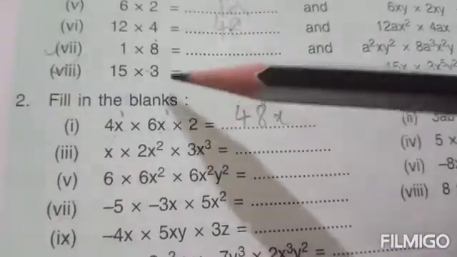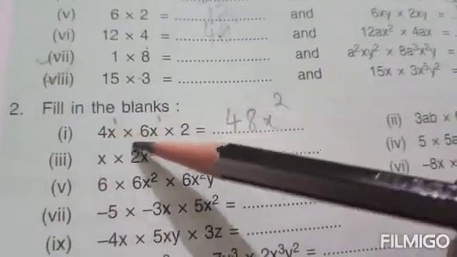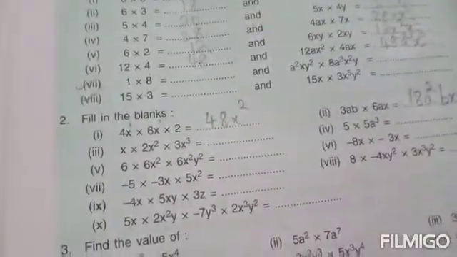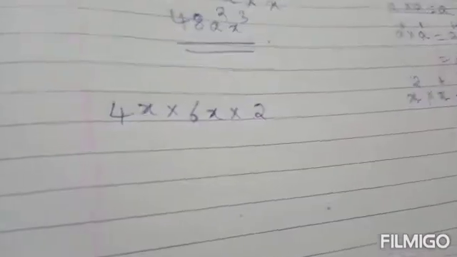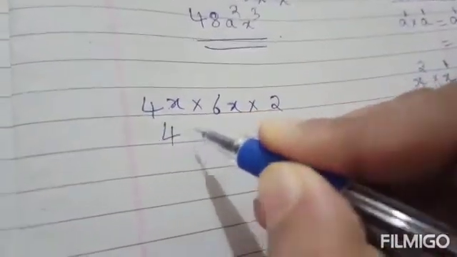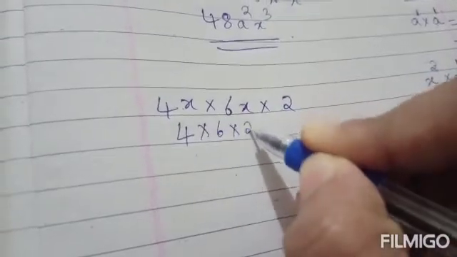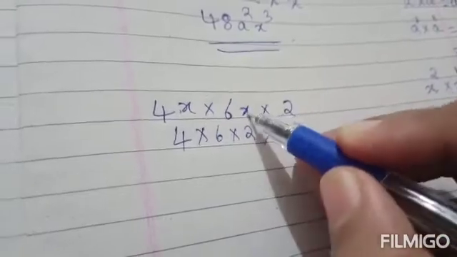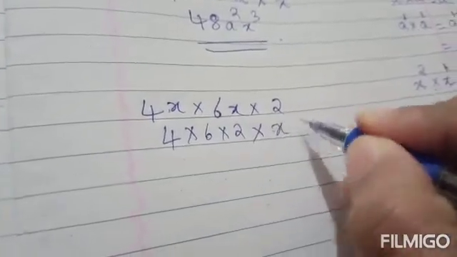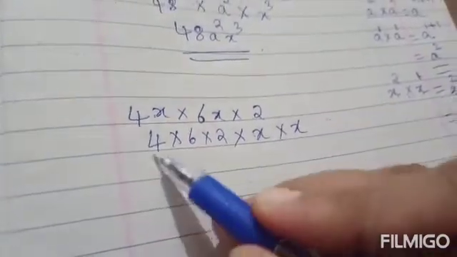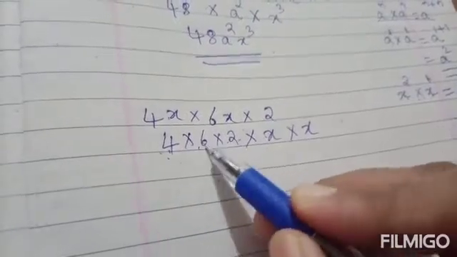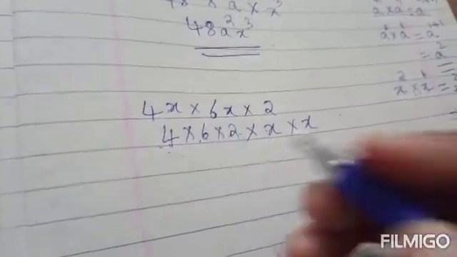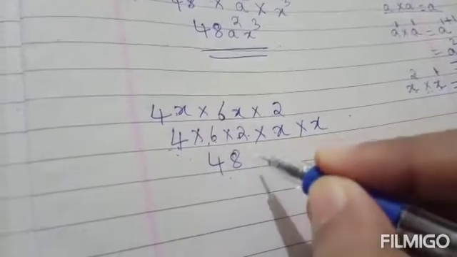Now second one, fill in the blanks. First question, 4x into 6x into 2. This is same as the first question. So 4x into 6x into 2. We can group the numbers first. 4 into 6 into 2 into, then we can write the variables. So x into x. So 4 into 6 into 2. 4 into 6 is 24. 24 into 2 is 48.